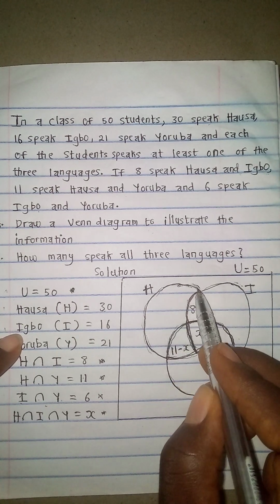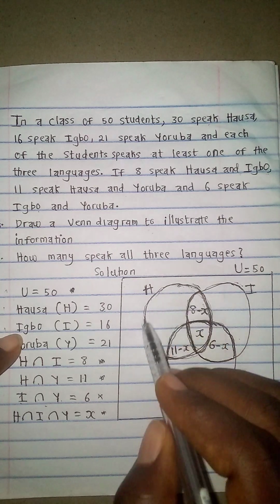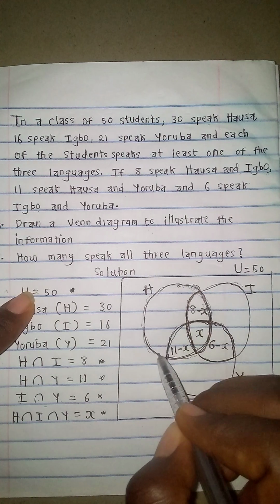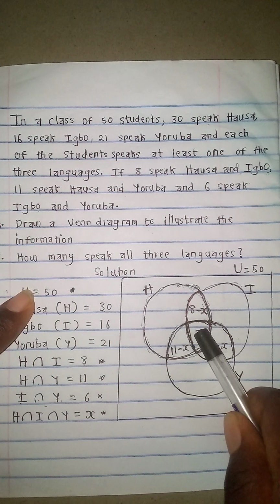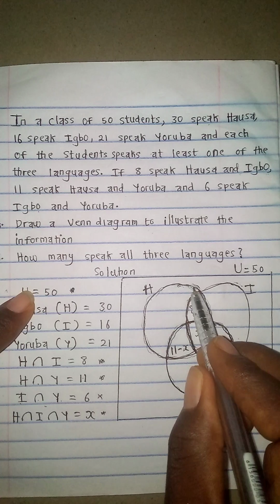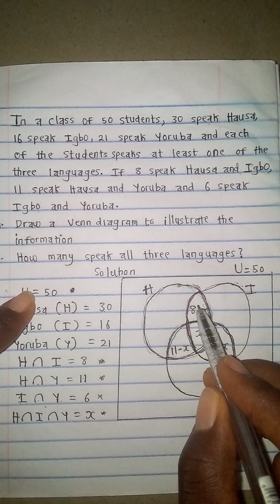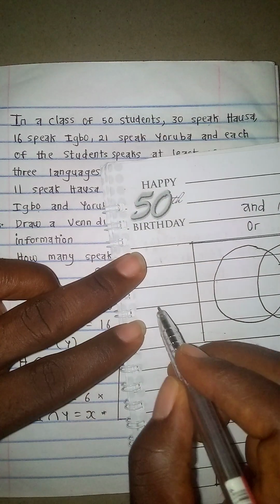Why? Because 30 is meant to be for the whole circle of H. But we have 3 portions already in this circle of H. Where are the 3 portions? This portion, and this portion already. They are already in H. So, since the whole circle of H is meant to be 30, that means we need to sum up this place. In fact, let me give you an analogy.